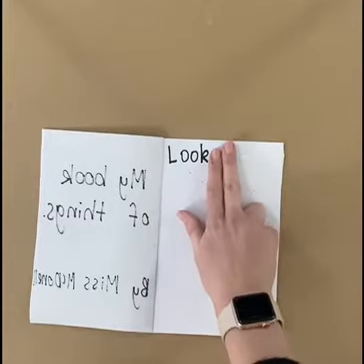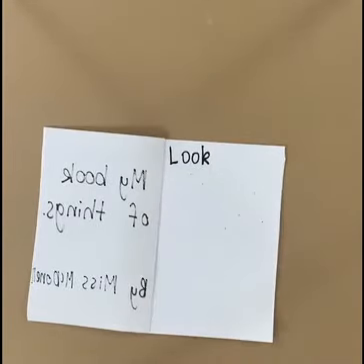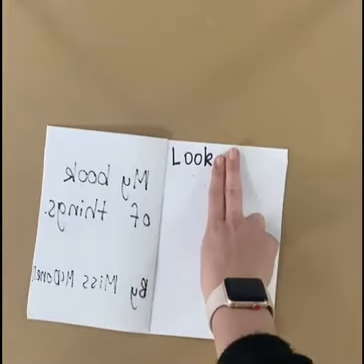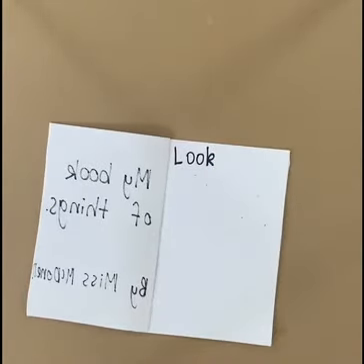Then look at. I think you can all write the word at. Sound the word at out and write at for me as your next word. Look at. Remember that you need your finger spacing.